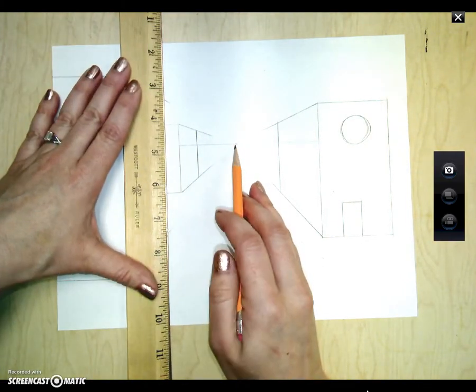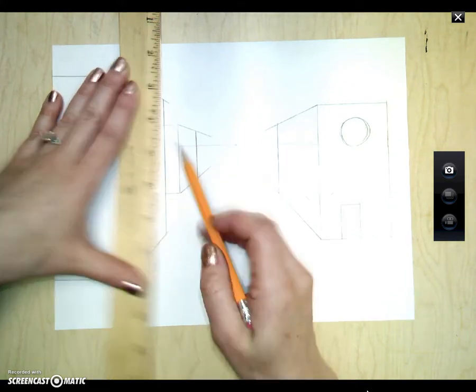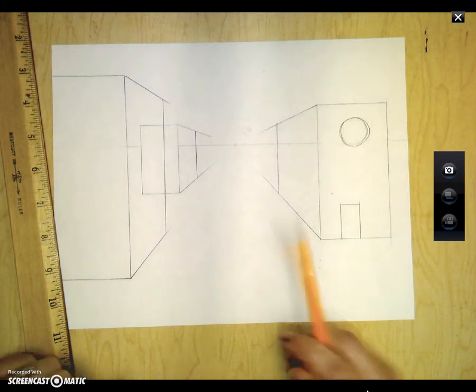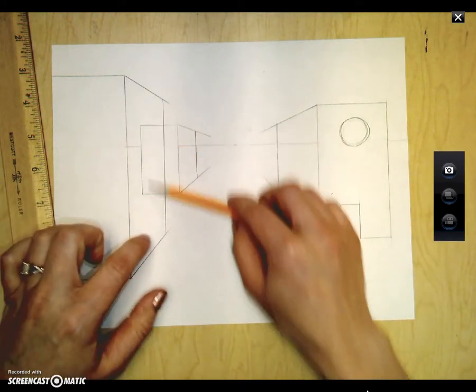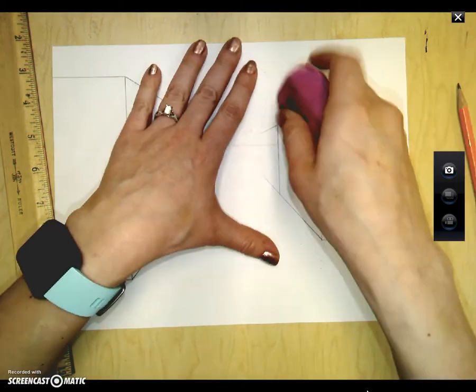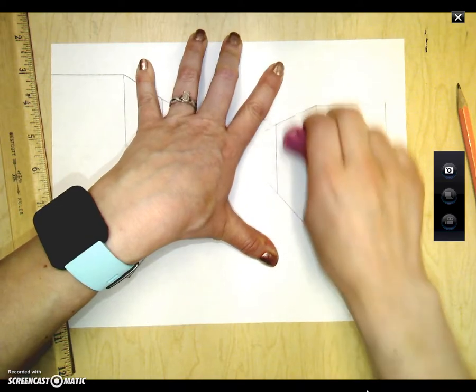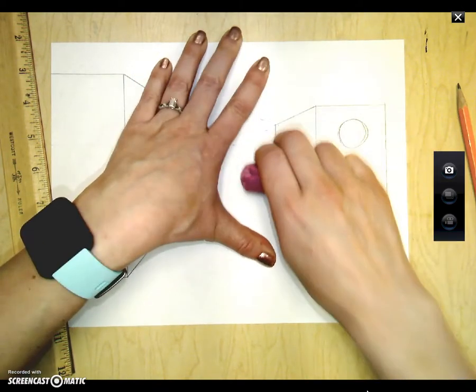Now I'm going to draw this line here, and you can see it overlaps my original shape. So anything inside here that's a horizon line or another shape, I'm going to erase, as well as my extra lines going back towards the vanishing point because I don't need those anymore.